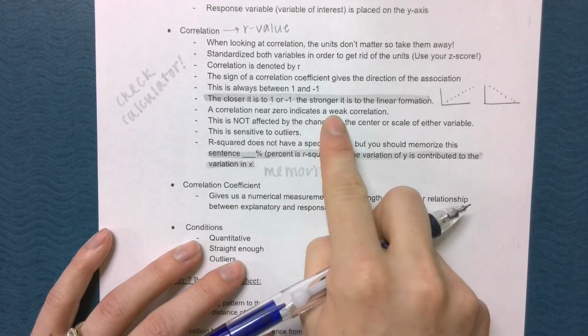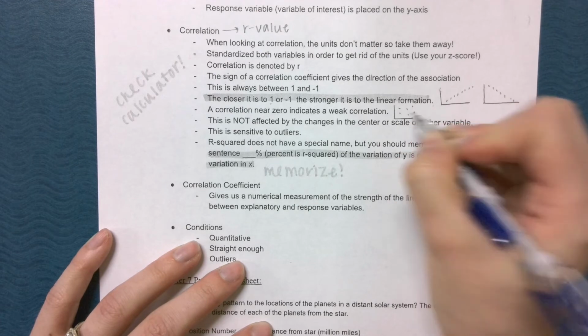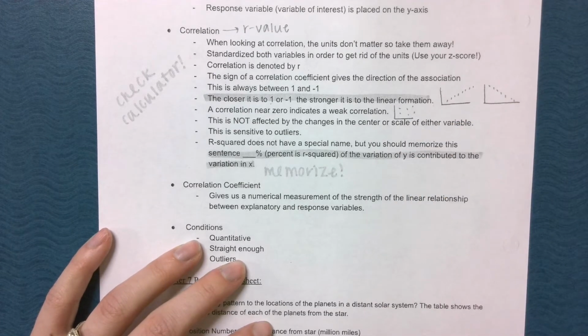Correlations of 0 indicate a weak correlation, so that would mean there's absolutely no form or pattern. My dots are just all over the place.